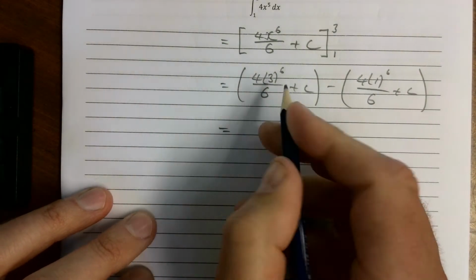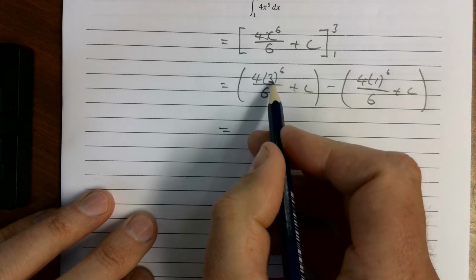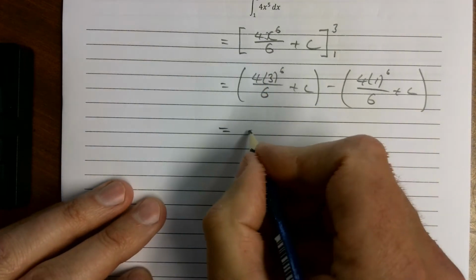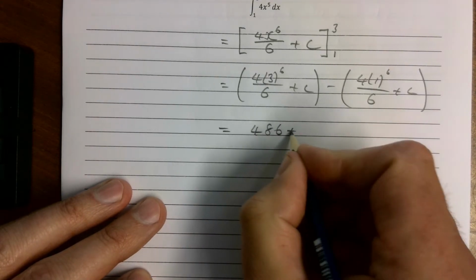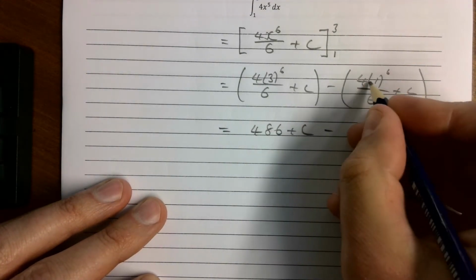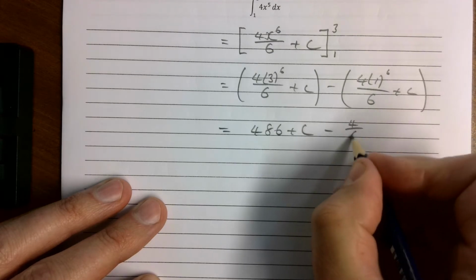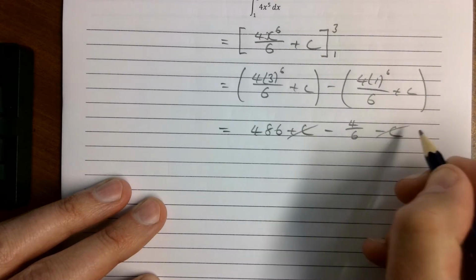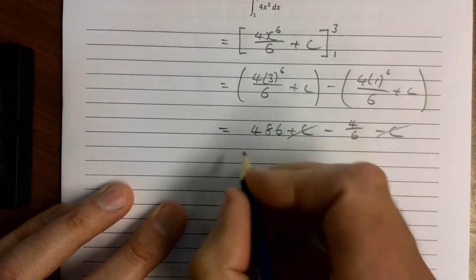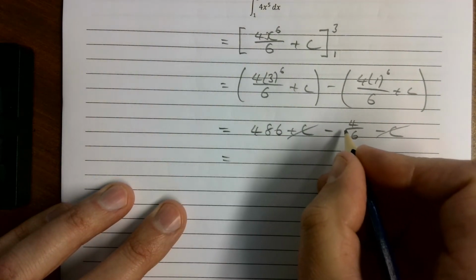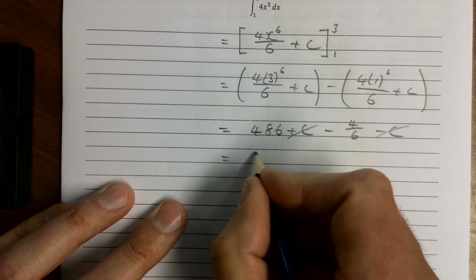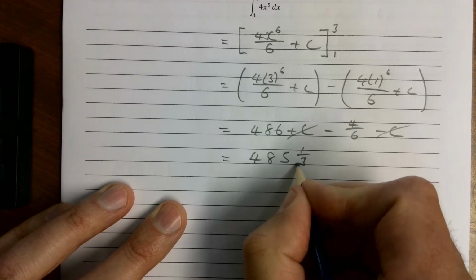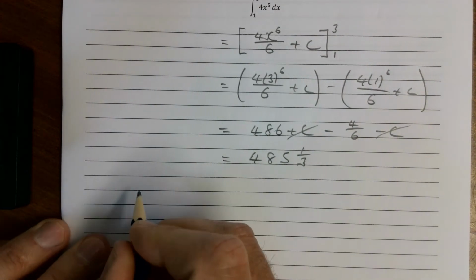Don't know how your sums are. So 3 to the power 6, what is it, 729 divided by 6 times by 4, 486 plus c. Take away, that one's an easy one, 4/6, and then minus c. Notice the c's just cancel each other out there. 486 take away 2/3 is 485 and a third.